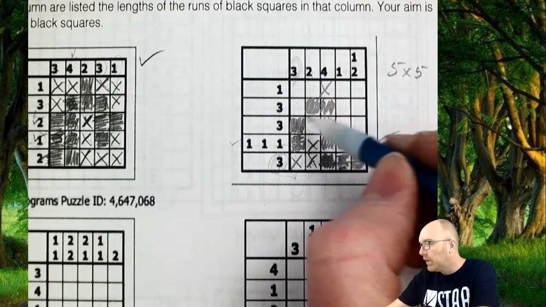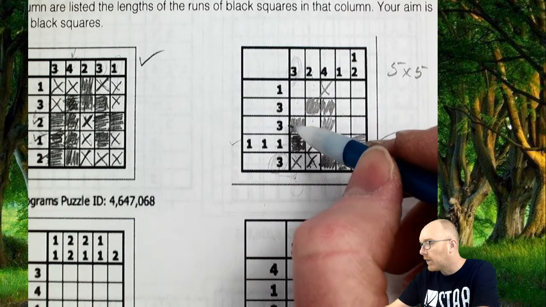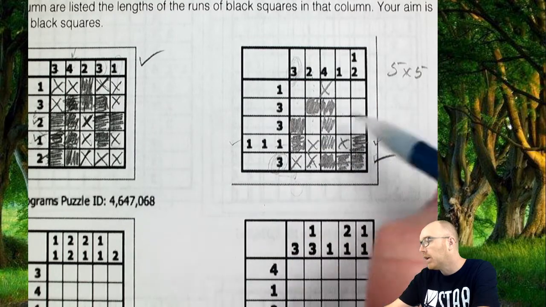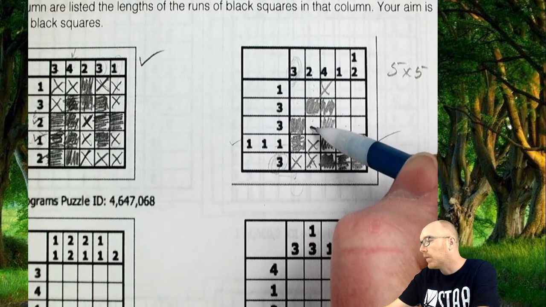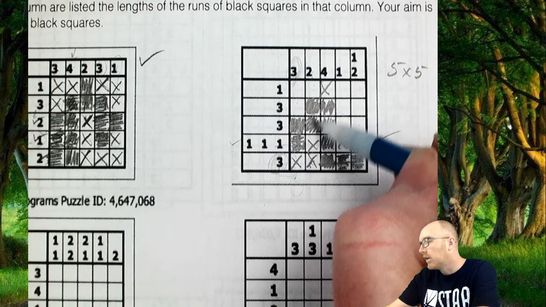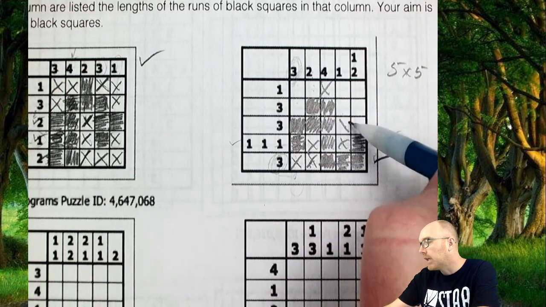1, 1, 1, 1. 3 here, where's the last one going to be? Right, we got 1, 2, where's the last one going to be? If you said here or here, you probably weren't thinking about this box. This is where it goes. 1, 2, 3, and this will be an X, and this will be an X.